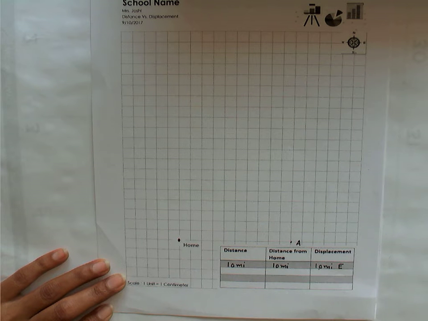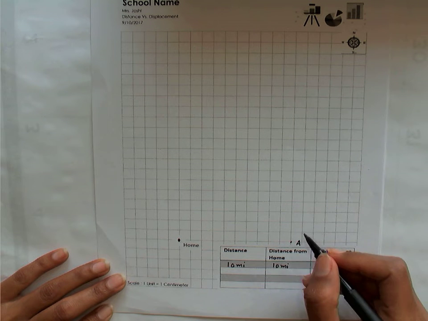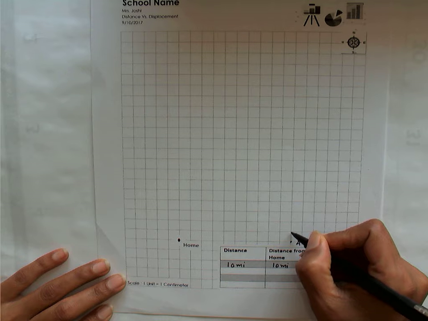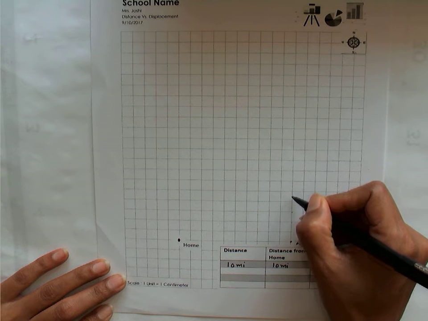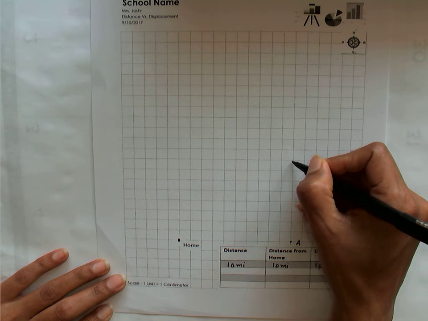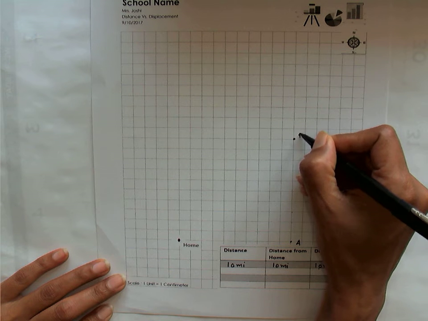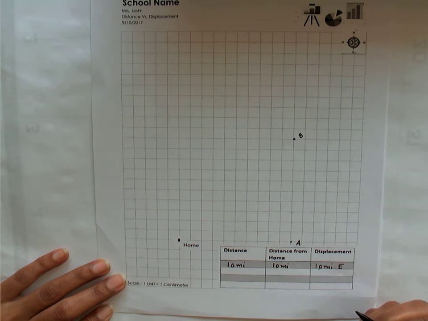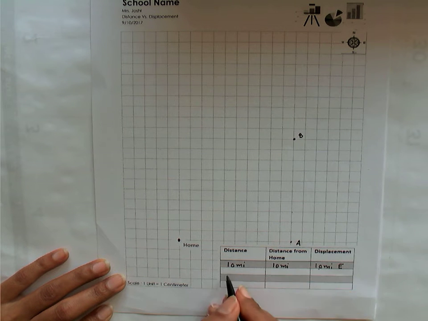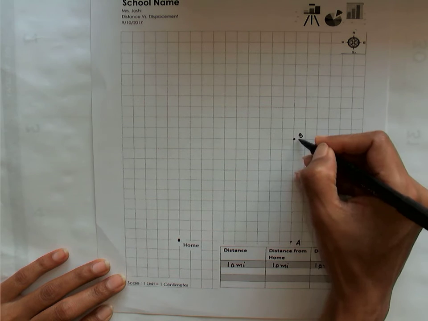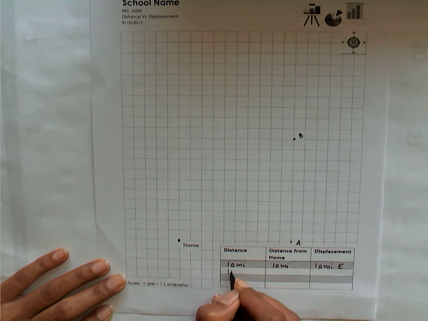Now the question says, from point A, you move 10 miles to the north. So you start from point A, start counting 10 boxes. 1, 2, 3, 4, 5, 6, 7, 8, 9, and 10. So this is your point B. Now you're writing down distance traveled. So distance traveled from point A to point B is 10 miles.